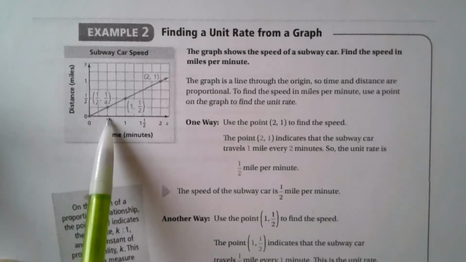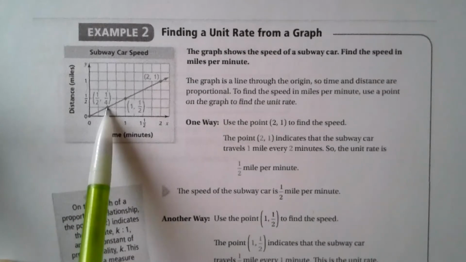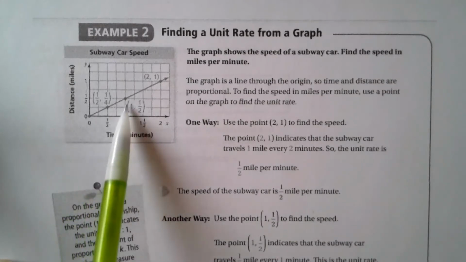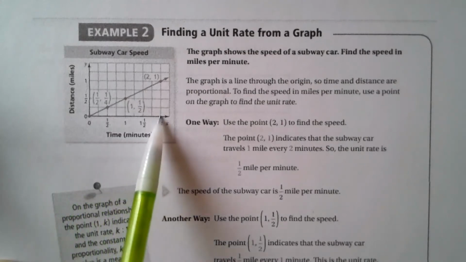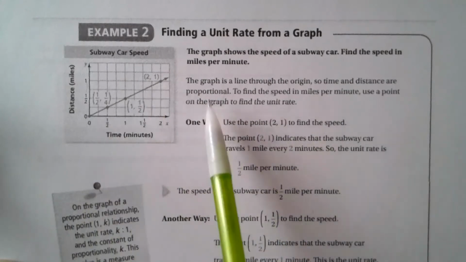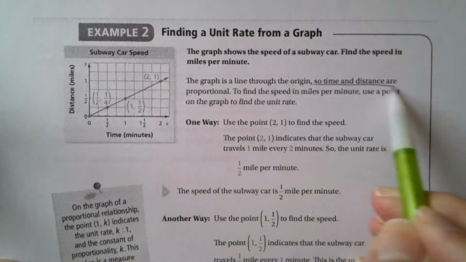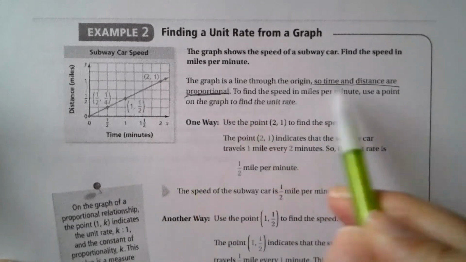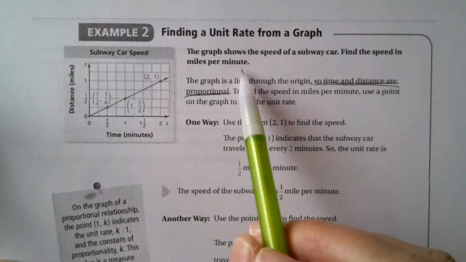At half a minute, the subway car has gone a quarter of a mile. After 1 minute, it's gone half a mile. And if we look farther on the graph at 2 minutes, it's traveled 1 mile. Okay, so first things first, the graph is going through 0, 0. So the time and the distance are proportional.